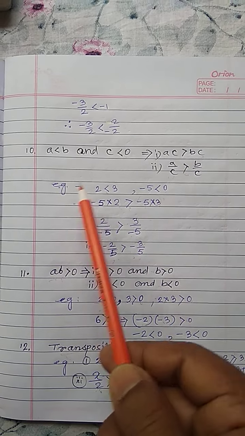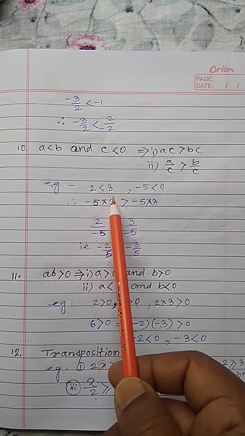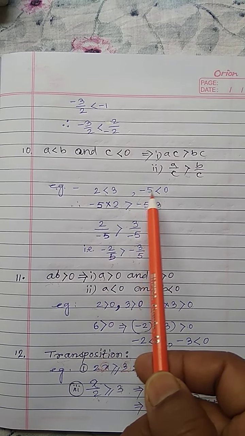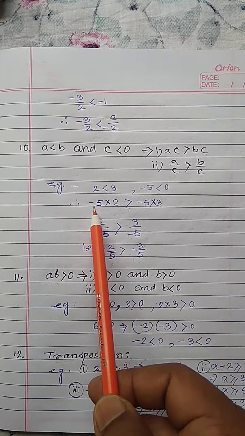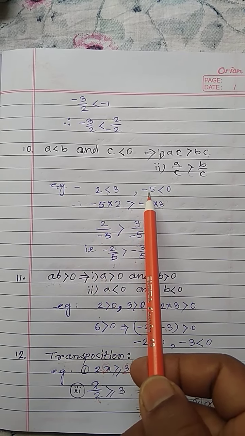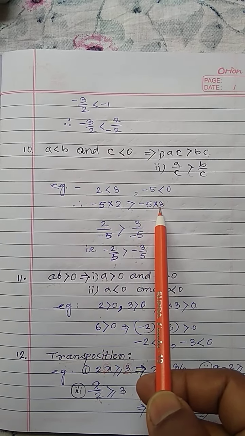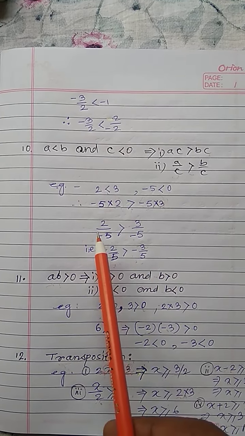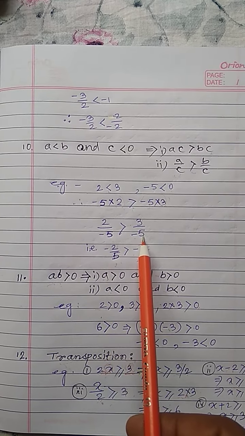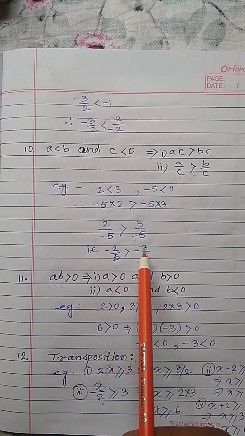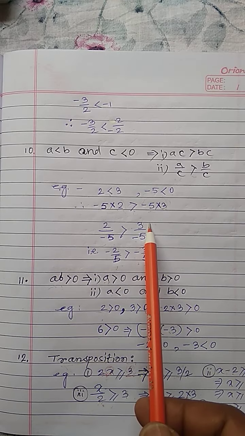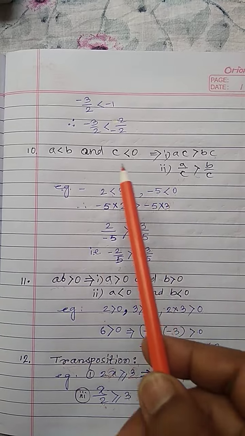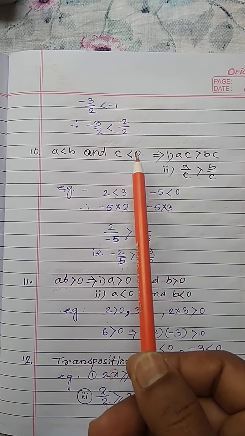For example, 2 is less than 3 and minus 5 is a negative number. If we multiply both sides by minus 5, then we shall get minus 5 into 2, that is minus 10, minus 5 into 3, that is minus 15, and minus 10 is greater than minus 15. Similarly, if we divide both sides by minus 5, we shall get this. By taking different examples, we can check the formula.